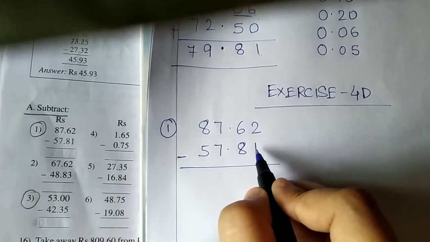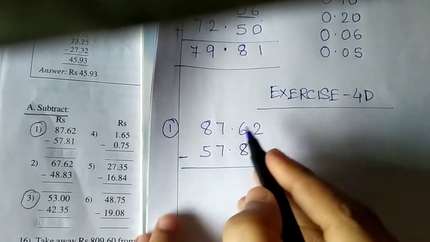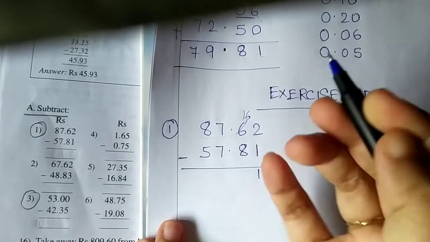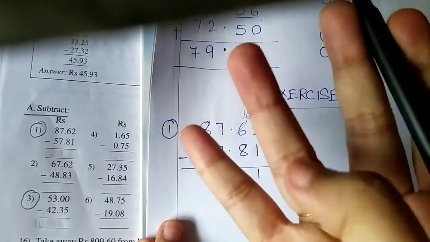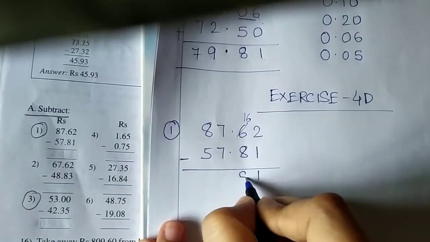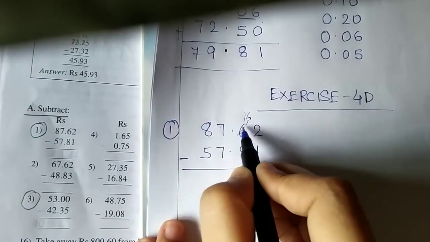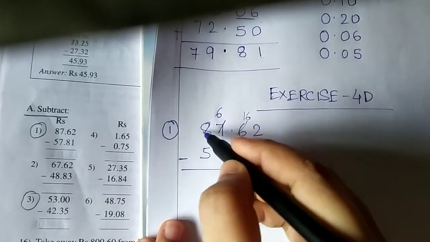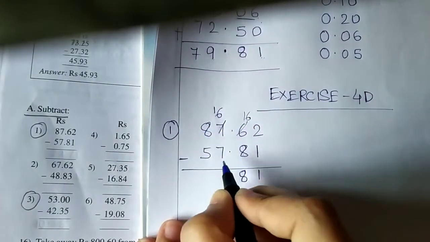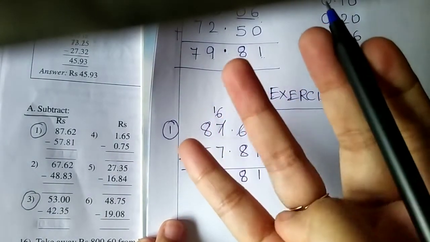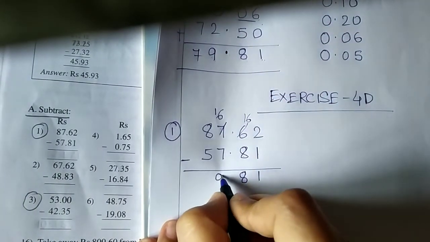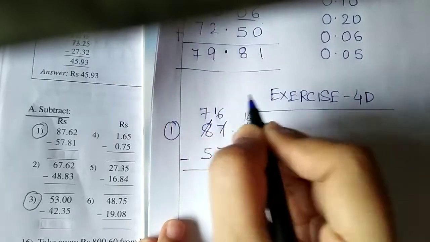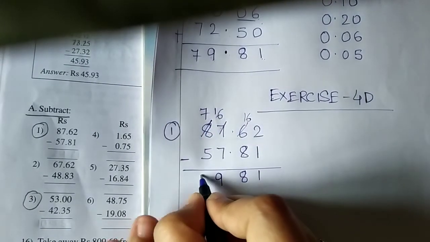Now let's solve it. 1 minus 2 is 1. 6 is less than 8, so this will become 16. 8, 9, 10, 11, 12, 13, 14, 15, 16. 8. I have borrowed 1 from 7, so this will become 6. 6 is less than 7, so I have to borrow 1 from 8. 7, 8, 9, 10, 11, 12, 13, 14, 15, 16. 9. I borrowed 1 from 8, so I have to subtract 1 from 8. This will become 7. 5 minus 7 is 2.